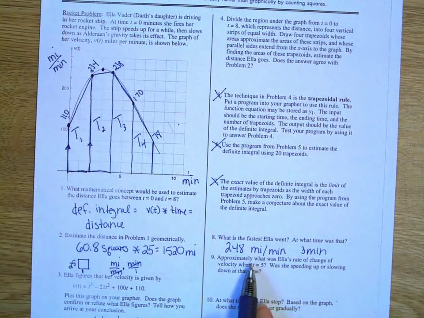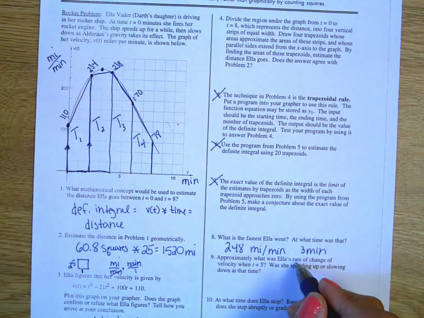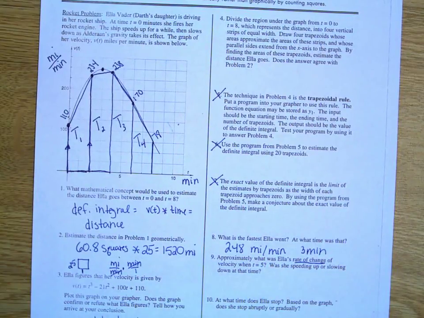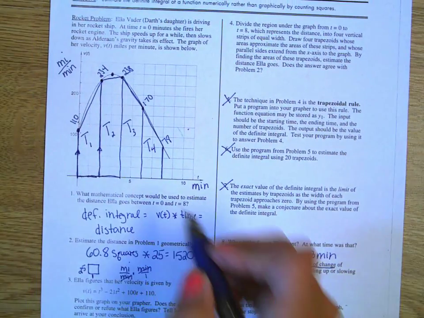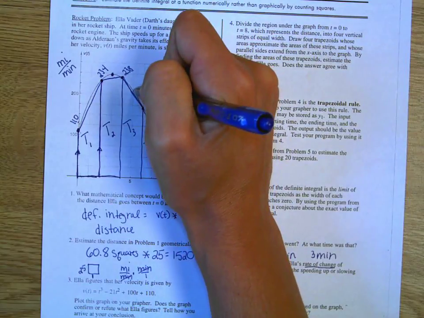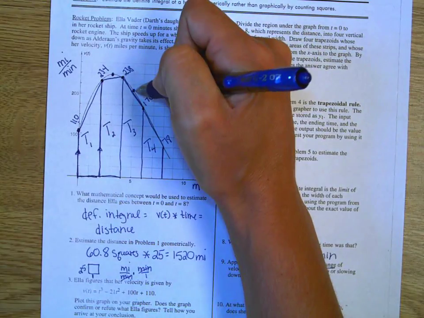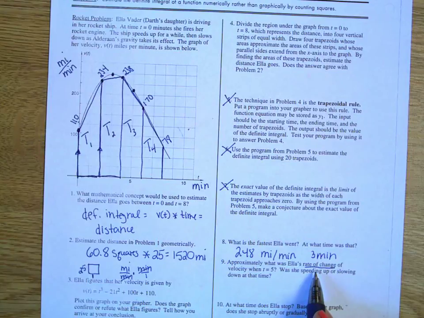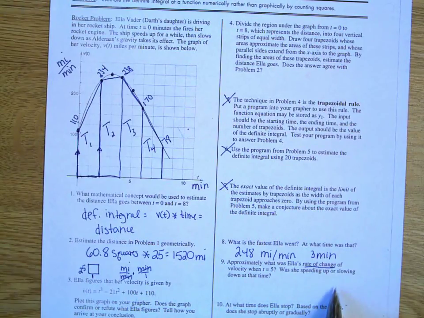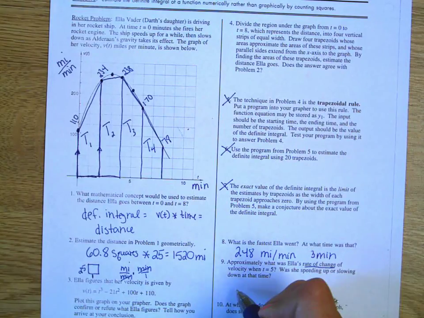Number 9, at approximately what was Ella's rate of change of velocity? We want to know how much the velocity is changing at 5. Well, I can see her velocity at 5. How much is it changing as we pass through there? That's derivative. Okay, so we're going to use our 3-point table. Rate of change, 3-point table. Was she speeding up or slowing down? Remember, the sign on our answer will tell us that, whether it's positive or negative. Okay, so we're going to make a 3-point table.